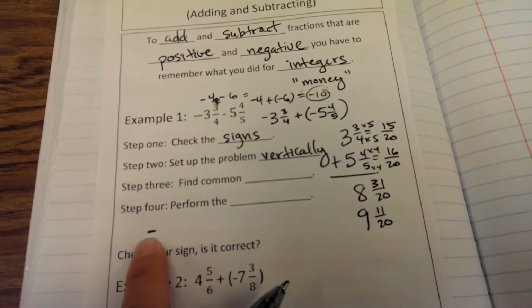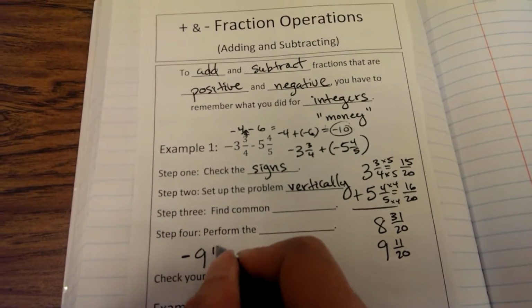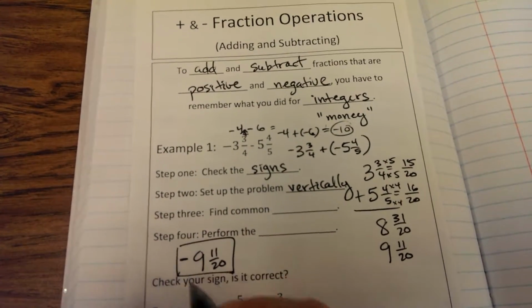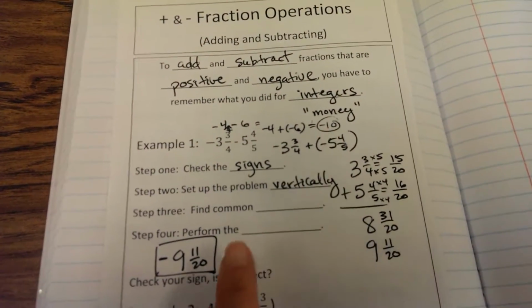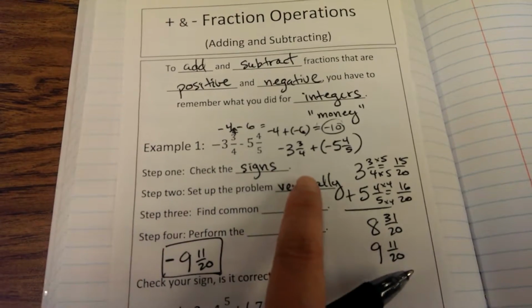This is why we had that negative, right? So it's negative 9 11/20. You owe about 9 11/20. Is that close to our estimate of owing $10? Yes, that is.